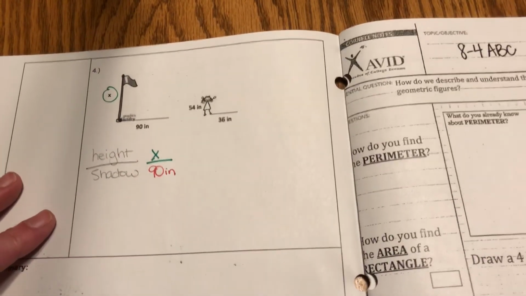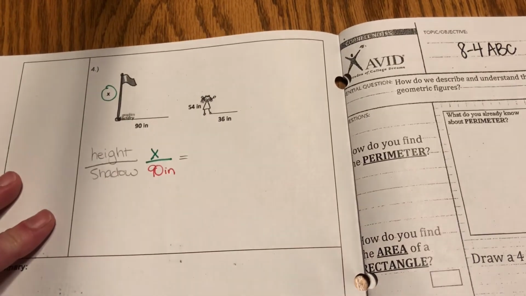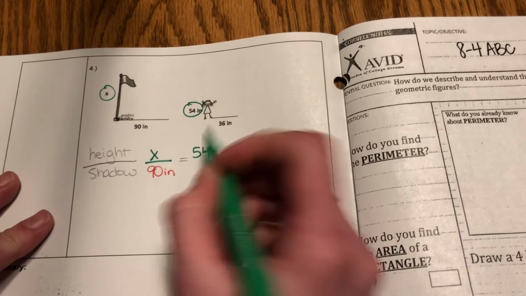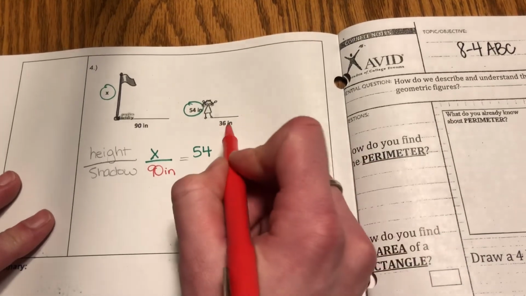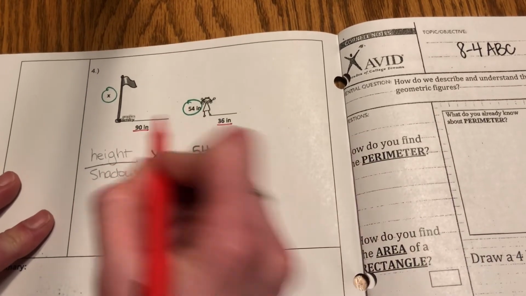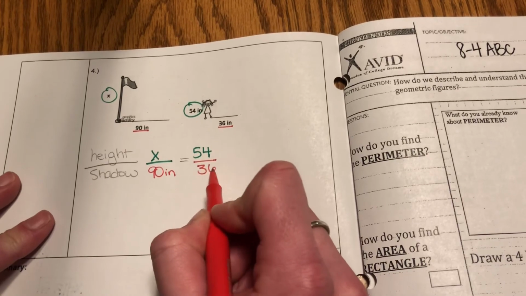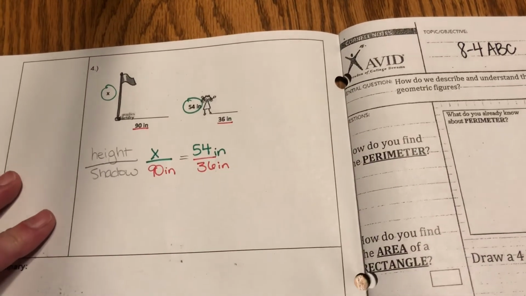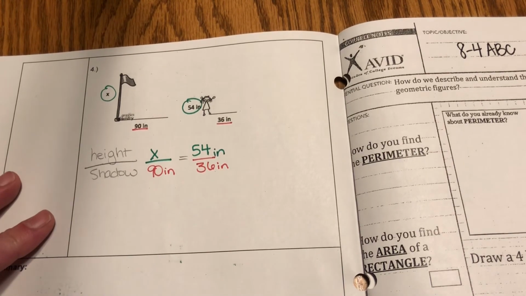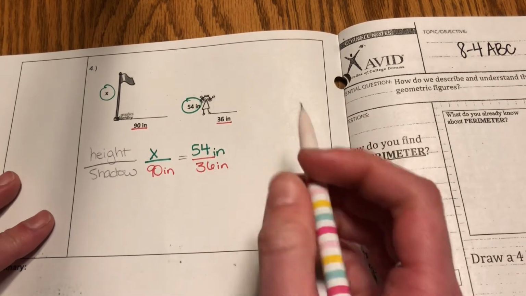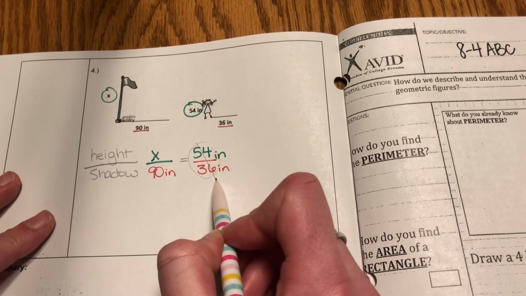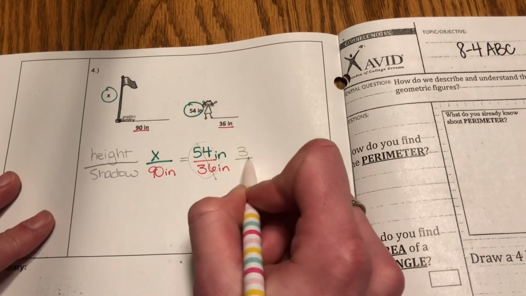Then we set up our proportion for the little girl. The height of the little girl is 54 inches, and the shadow of the little girl is 36 inches. Solving this proportion, if you simplify this fraction here, that will simplify to 3 over 2.